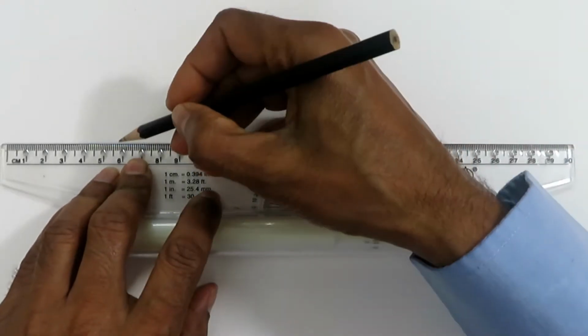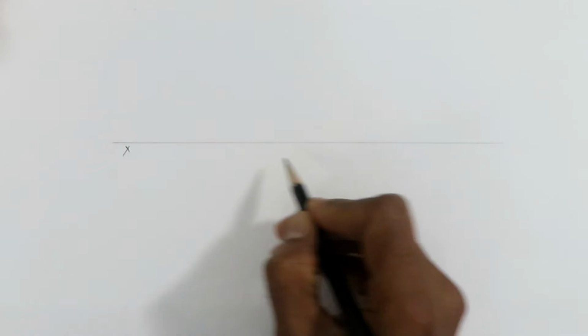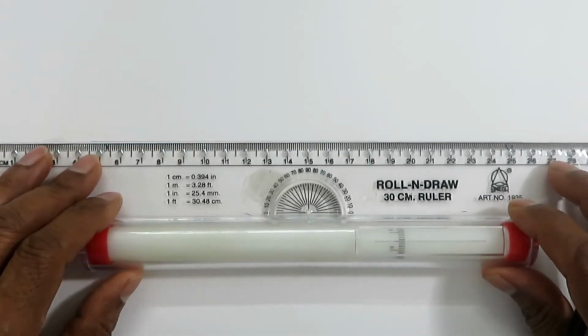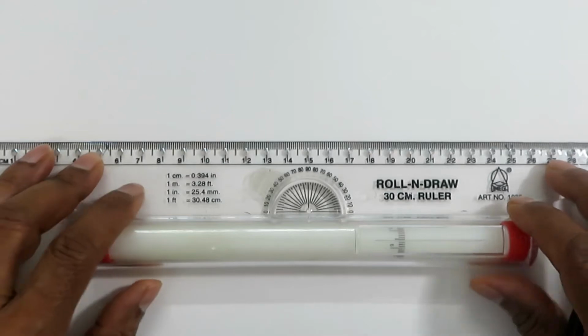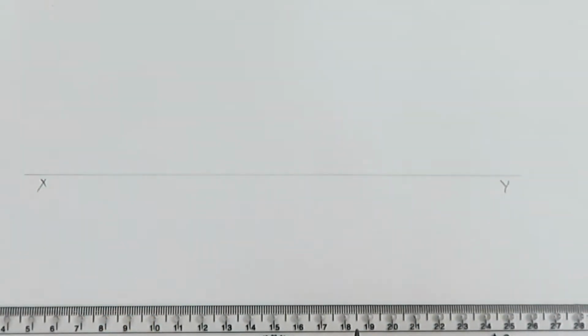So now let's draw the reference line somewhere in between. So this is the reference line, x and y. And with this reference line, we draw the center line.